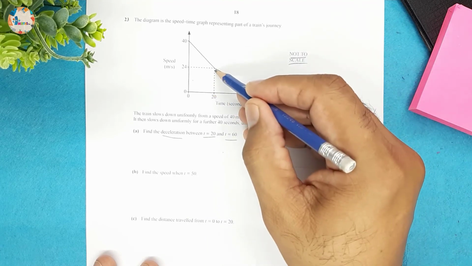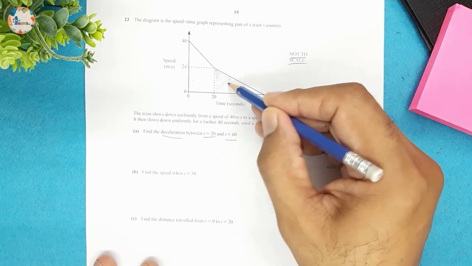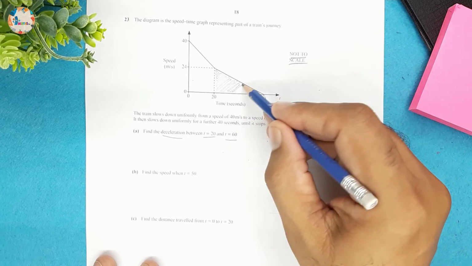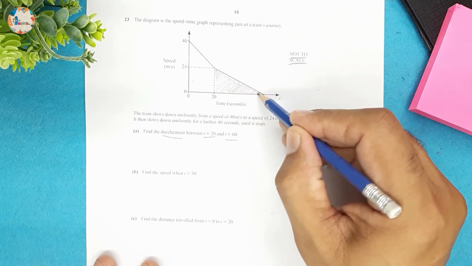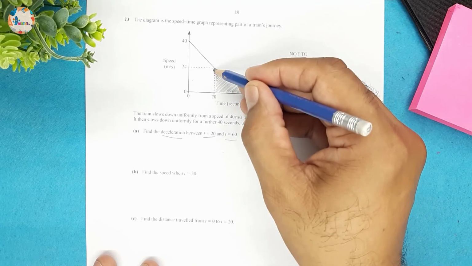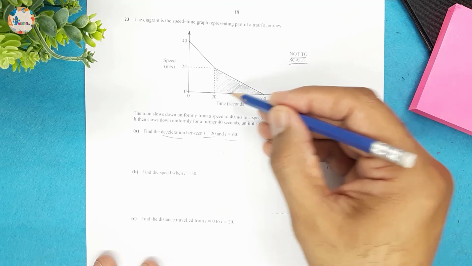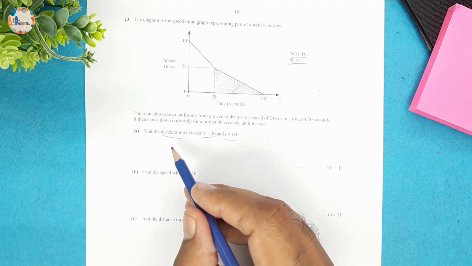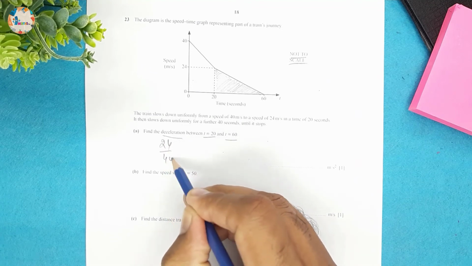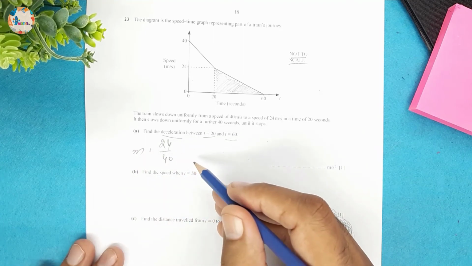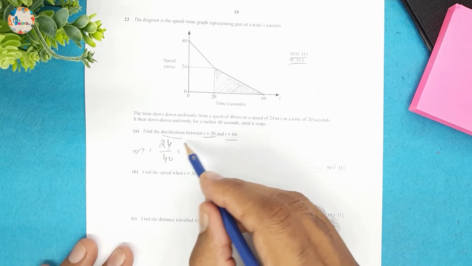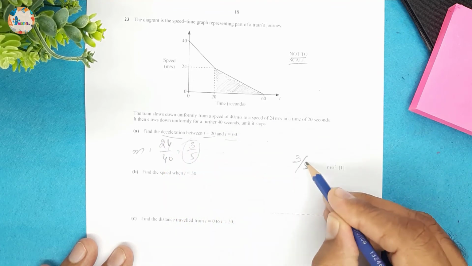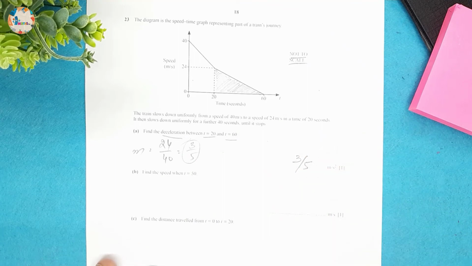So 20 to 60, this is the deceleration. Basically I will be shading the triangle for which we will be checking the gradient. Slope of this line will be the deceleration, and this is the triangle which we'll be considering. So rise will be 24, and run will be 60 minus 20, which is 40. So we can write 24 over 40, which will be equal to m, the slope of the line. If we cancel by 8, we will get 3 over 5, and 3 over 5 will be the deceleration in meters per second squared.